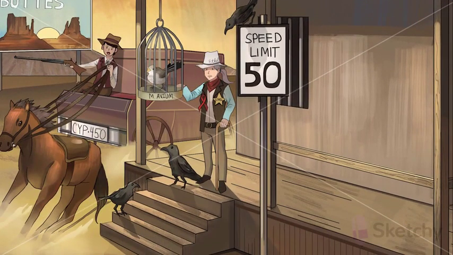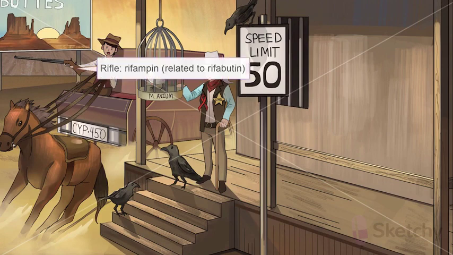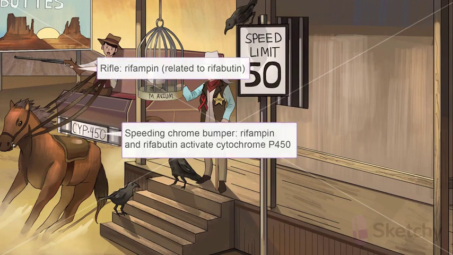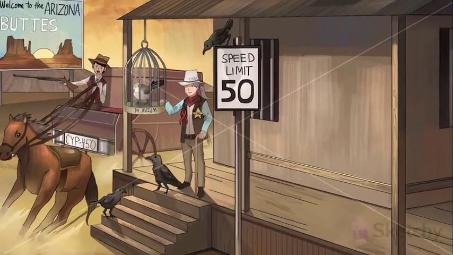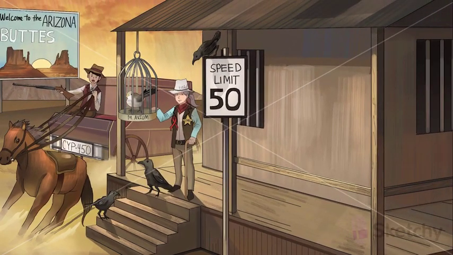We can see our rifampin rifle expert, as well as the cytochrome P450 carriage, to remind you that, like rifampin, rifabutin is an activator of the cytochrome P450 system. However, rifabutin is a less potent cytochrome activator. This is represented by the driver of the cytochrome carriage, as he pulls back on the reins, bringing the horse to a screeching halt, probably because of this town's strictly enforced speed limit.